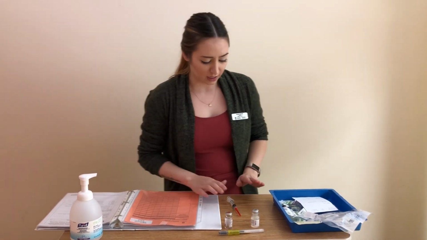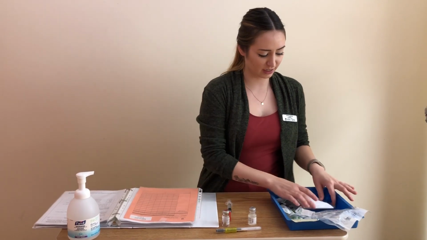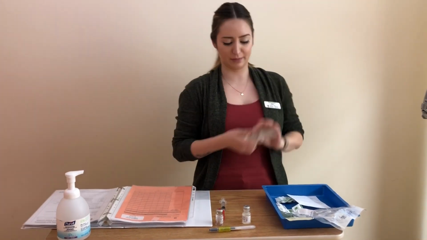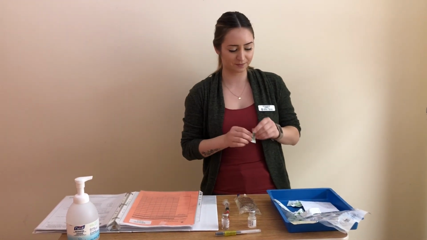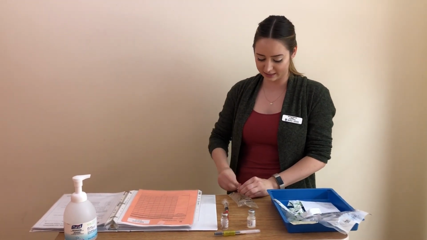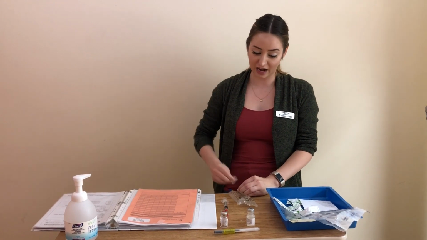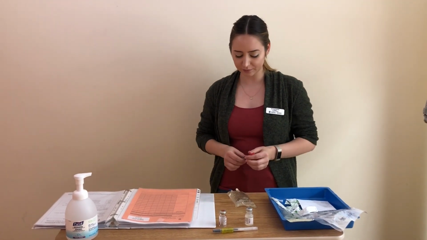So now I'm going to further dilute my medication in my 100 milliliter mini bag. So I'm going to swab the port for 30 seconds and let it dry for 15. You can even do the safety check there.